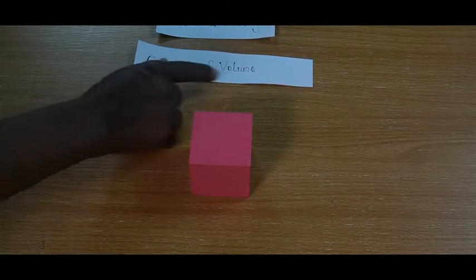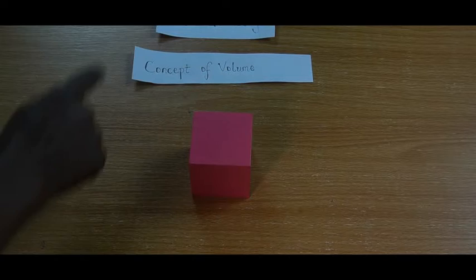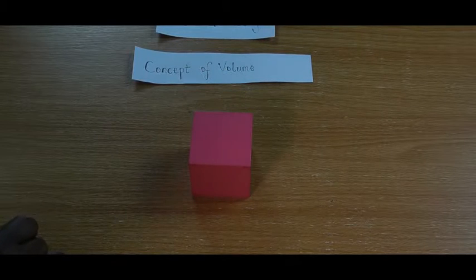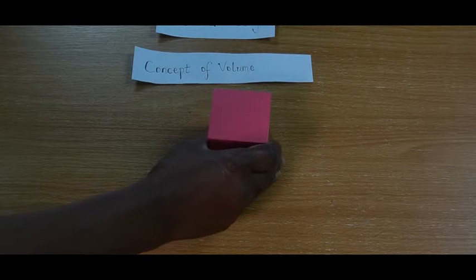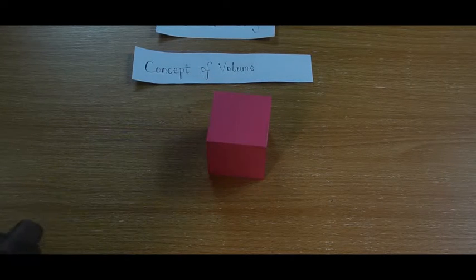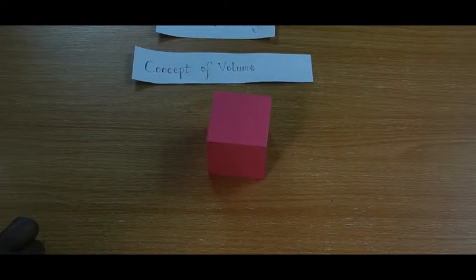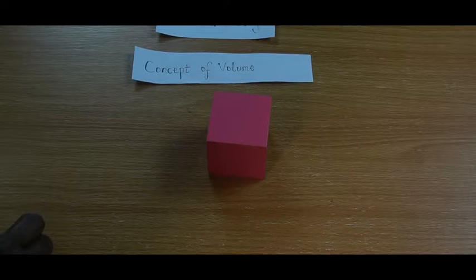We'll do further work on solid geometry. We have a geometric solid here, and we already know it. It's a cube. Why is it a geometric solid? We've done it before because it occupies space. So today we are going to begin to think about how we can measure the space it occupies.